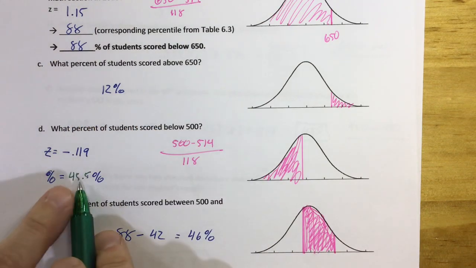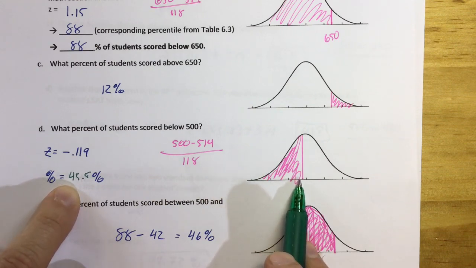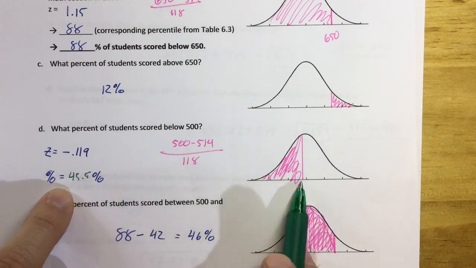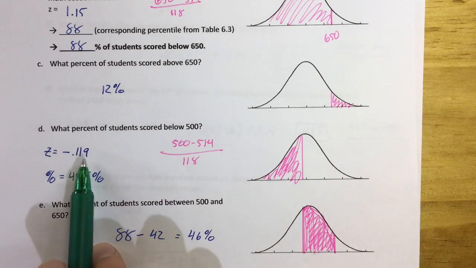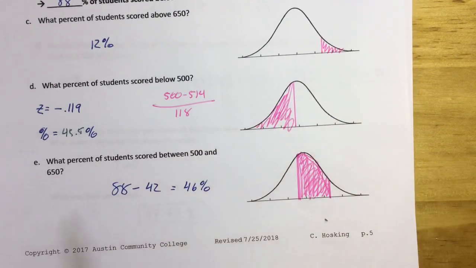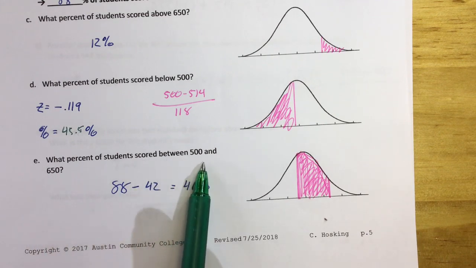All right. Well, that answer sounds a little bit better to what I was trying to describe before anyway, that it should be close to 50%, and that actually pulled us a little bit closer. Hey, the tables are a little bit difficult to read. Man, they'll catch you on those. Caught me right there. All right, so E, what percent scored between 500 and 650?